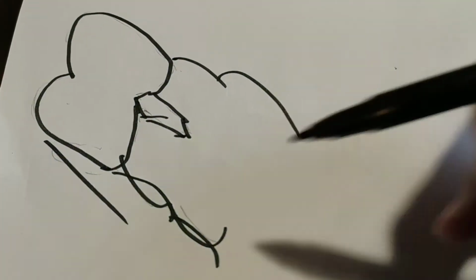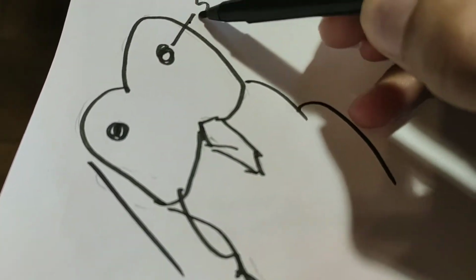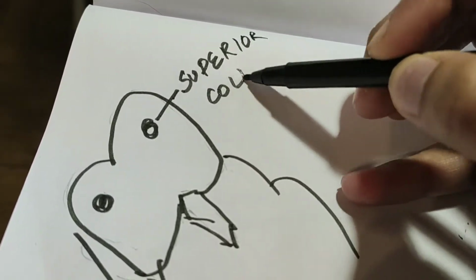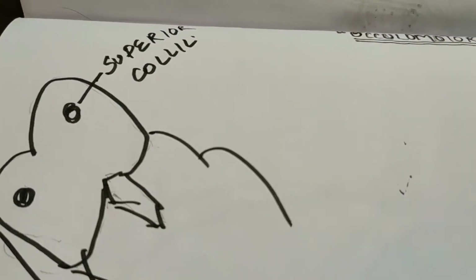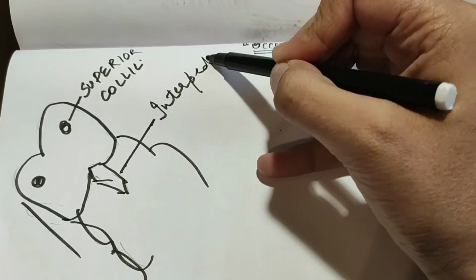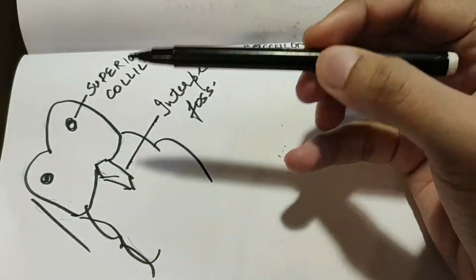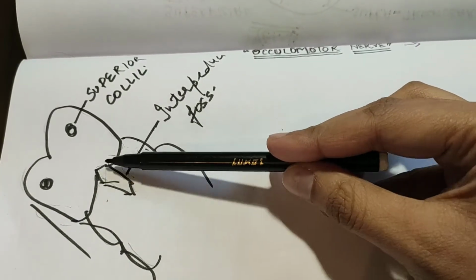Okay, so this is a midbrain at the level of the superior colliculus. There are two levels, one is the level of the inferior colliculus and one is the level of the superior colliculus. So we have cut the section from the superior colliculus. This is the interpeduncular fossa. This is the subarachnoid space where CSF is there. These are the two peduncles, and in between there is a space that is known as the interpeduncular fossa.